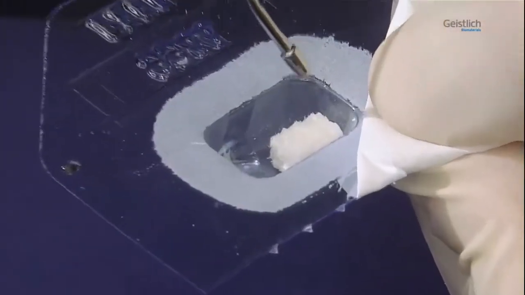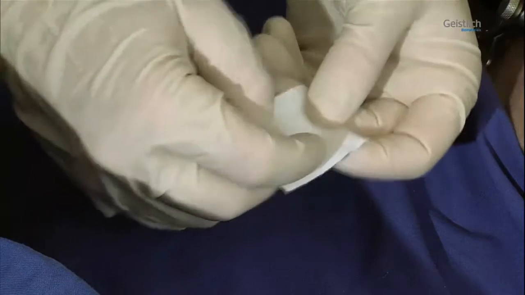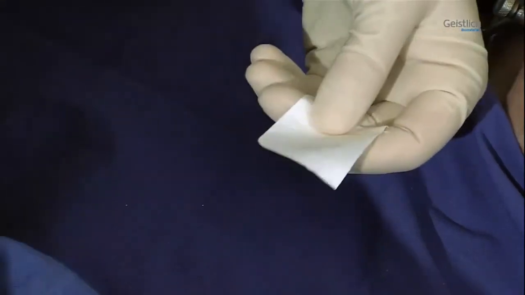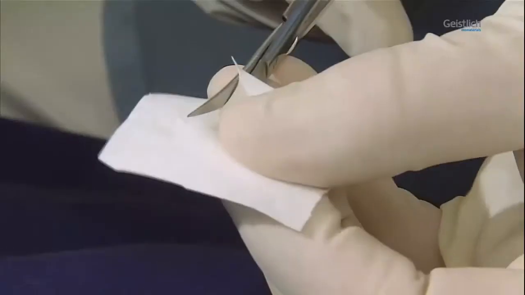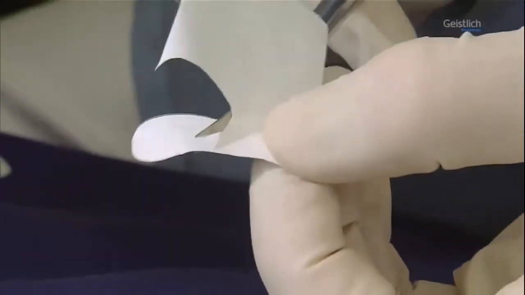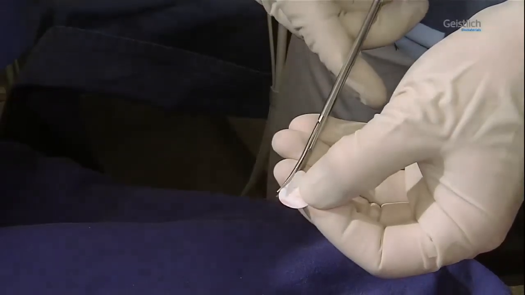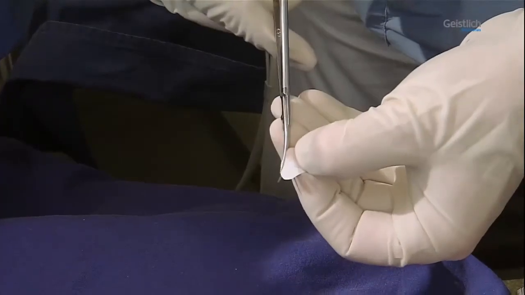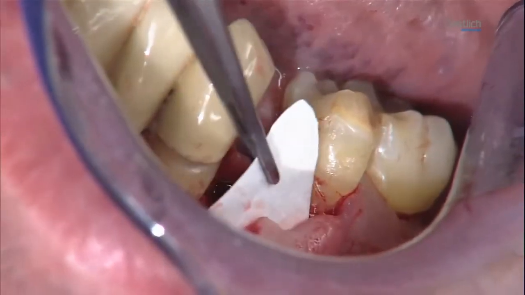The Geistlich Bio-Oss Collagen block absorbs liquids well. Once we have removed the membrane from its packaging, the paper of the blister pack can be used as a template to determine the proper size and shape for the membrane before working on the actual membrane. To this end, we cut the template to size and hold it against the defect to check its fit. In this case, the template is further adapted to attain a pear-shaped form, ensuring that the membrane will completely cover the implant and the bone defect.